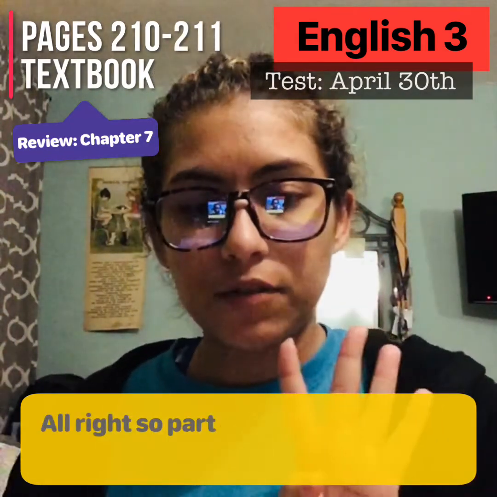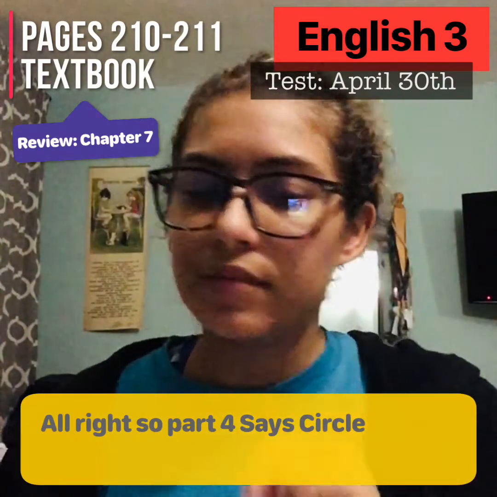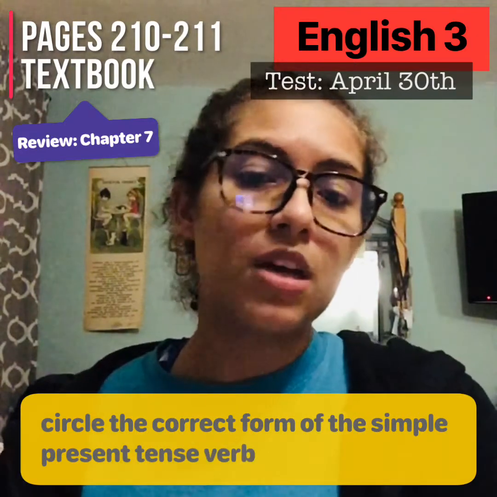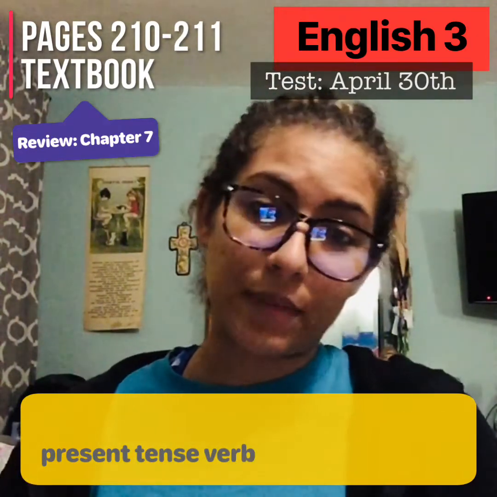All right, now part 4. All right, so part 4 says circle. Circle the correct form of the simple present tense verb. So vamos a circular la forma correcta del simple presente.